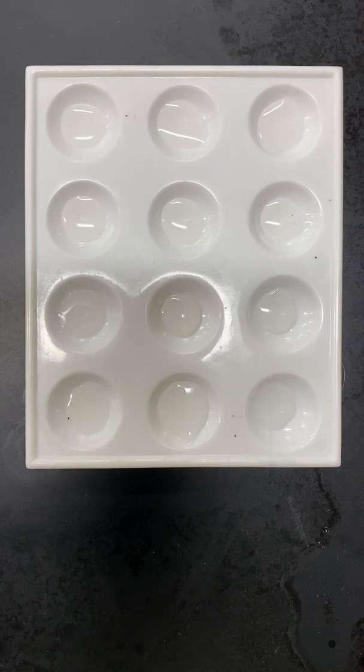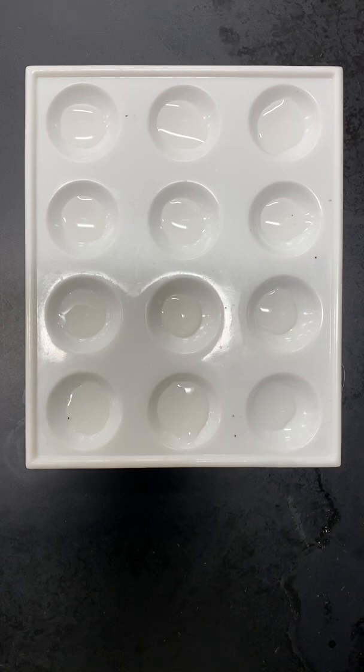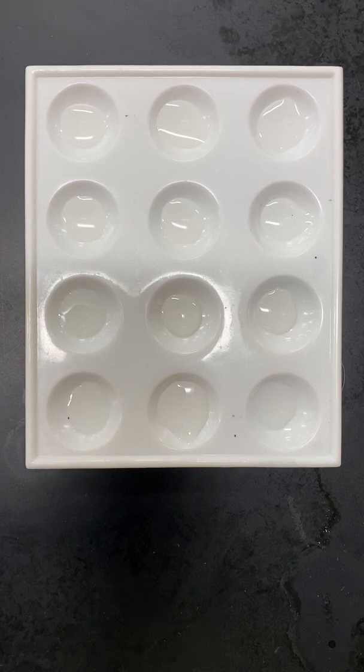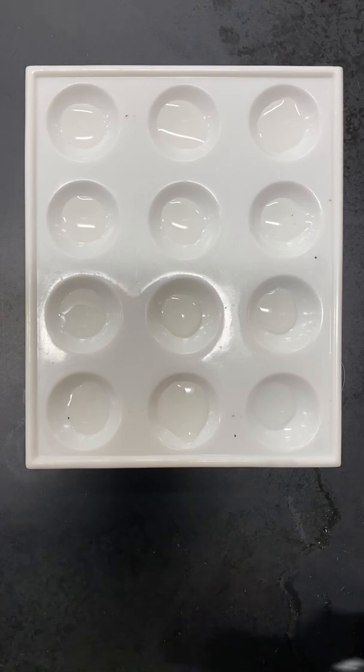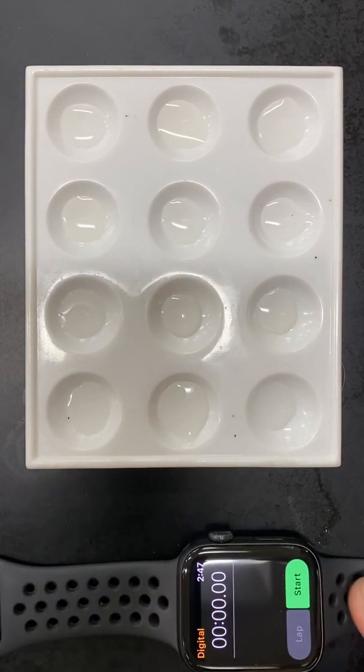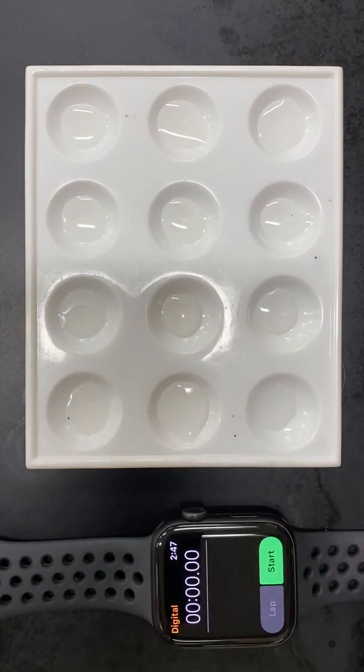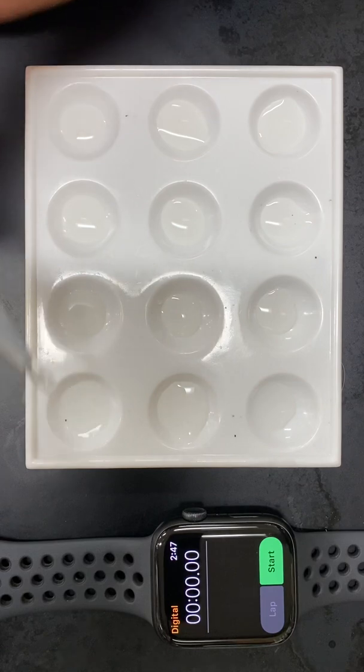Okay, so now the next thing I have to do is add 1 drop of starch to each of the wells. And at that point, I'm going to start the stopwatch. Every 30 seconds, I'll be checking in on that stopwatch. So the first thing I'm going to do is add that 1 drop of starch.